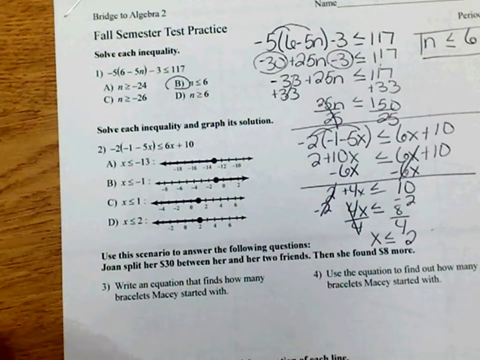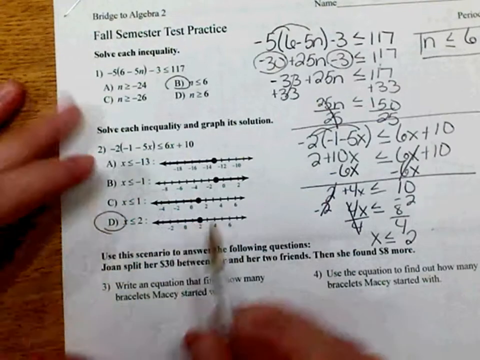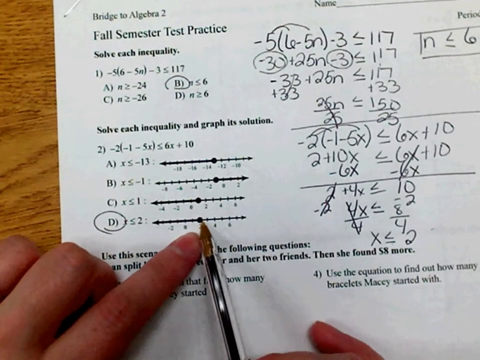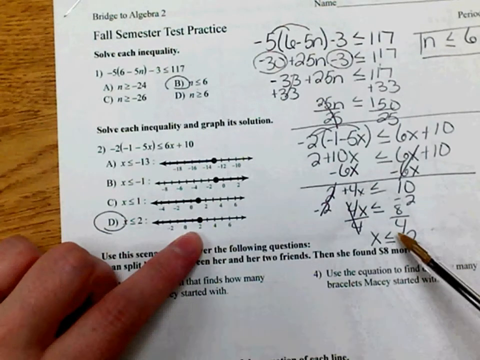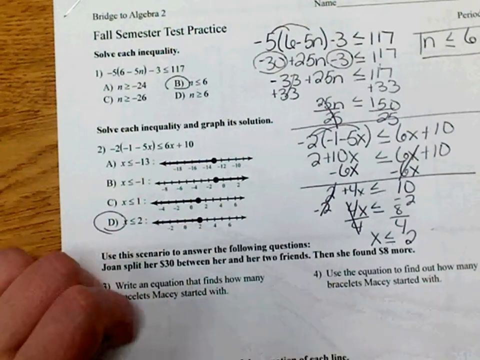Okay, so that's this one right here. And I can tell you that the graph is correct because it has an equal sign, so it has a filled in circle on the 2. And x is smaller than the 2, so the numbers that are smaller than the 2 are the ones that are shaded in.